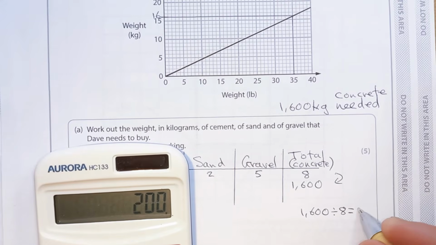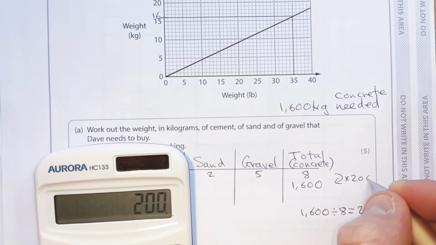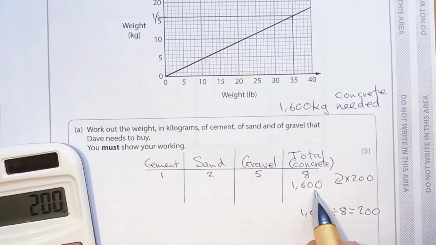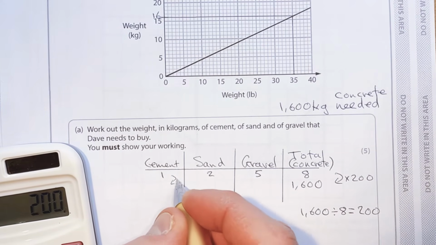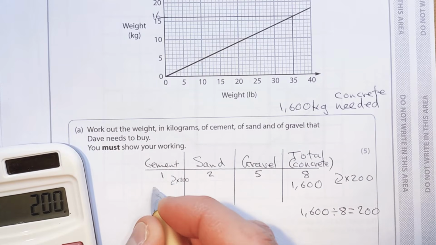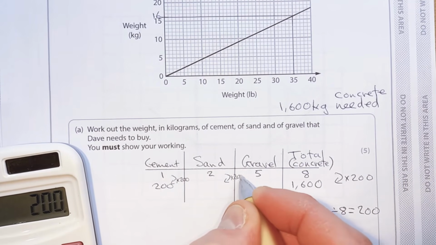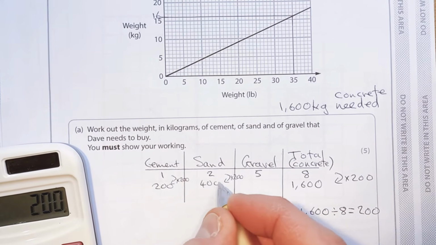And then you put the zeros on to get 200. So what we're saying, to get from the ratio line to the next line, we're multiplying by 200. So the cement, 1 times 200 is just 200. The sand, well, 2 times 200, 2 times 2 is 4, so 400.